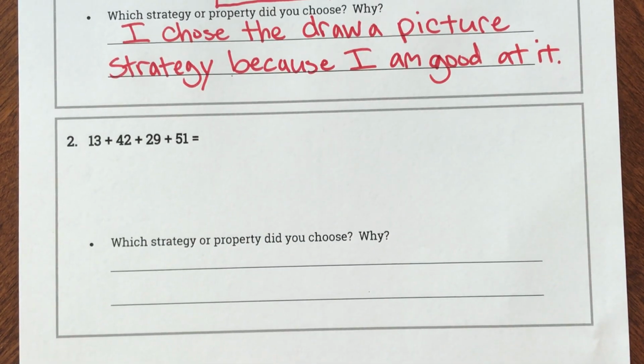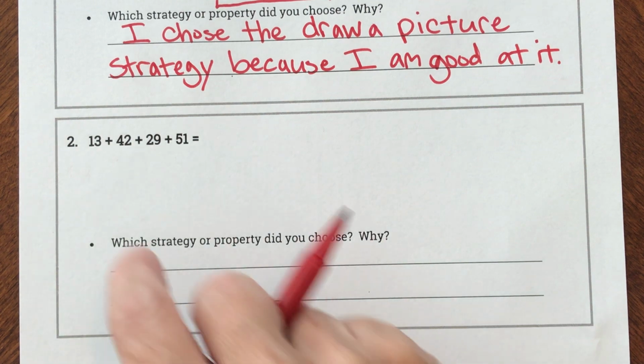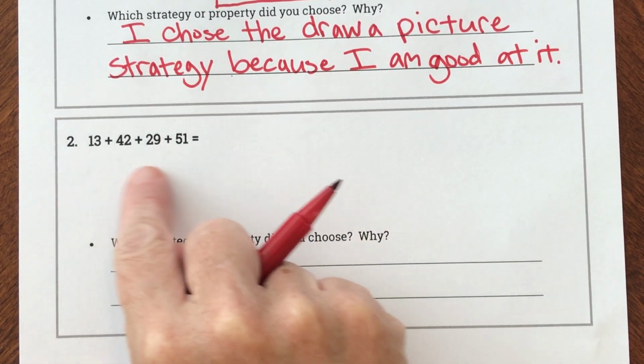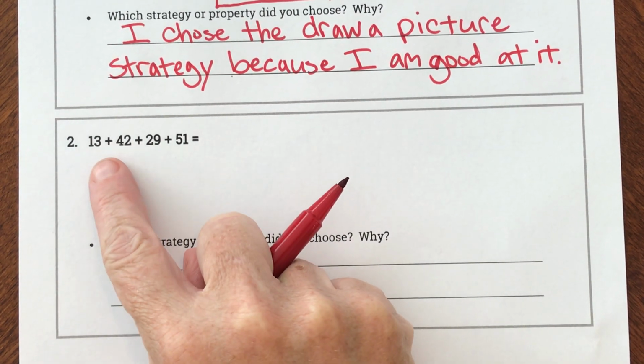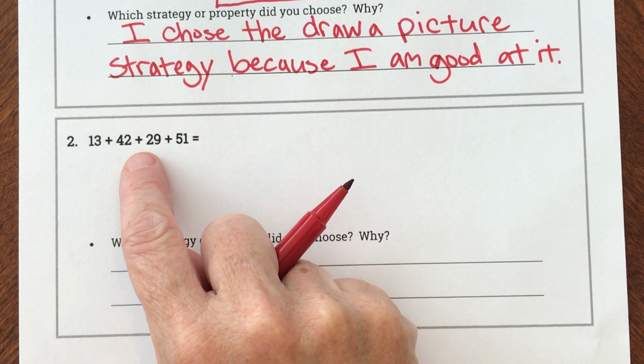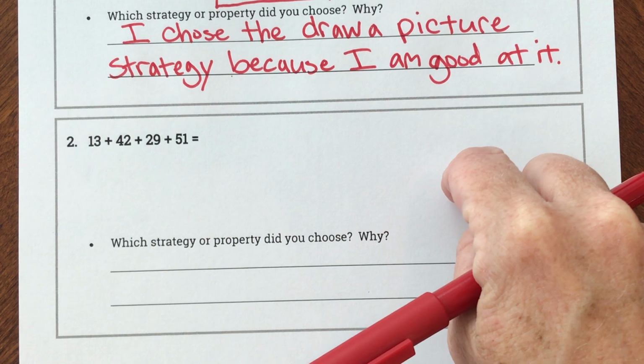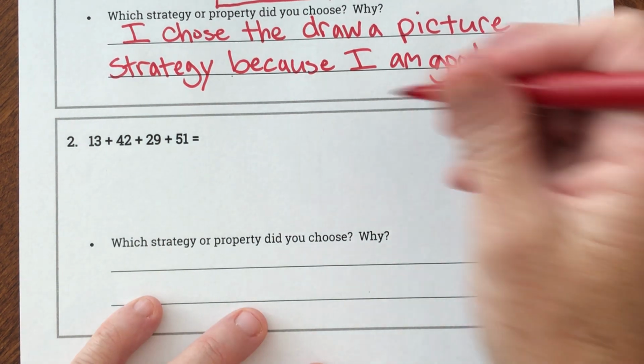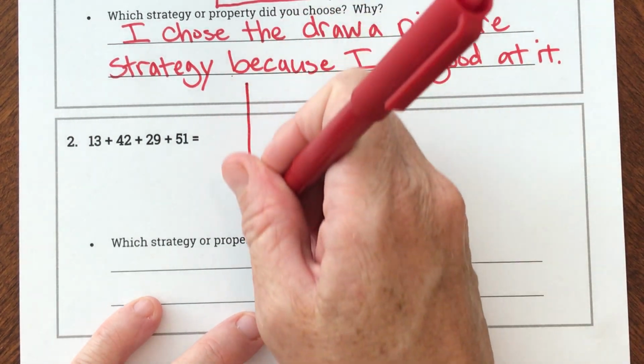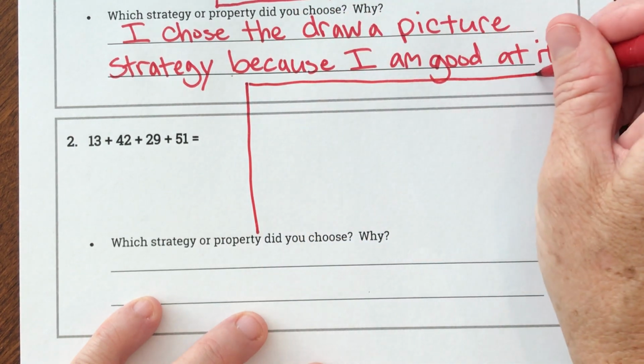Okay, let's do another one. This time I have 4 add-ins. And I said I still like my 2 strategies. I like my draw a picture strategy and I like my place value strategy. So I might do my place value strategy for this, even though that means I have to draw a place value chart. Same idea though.